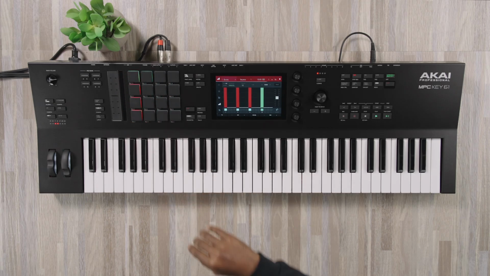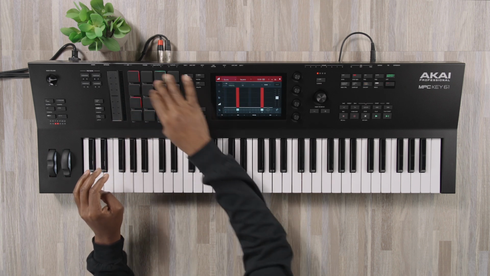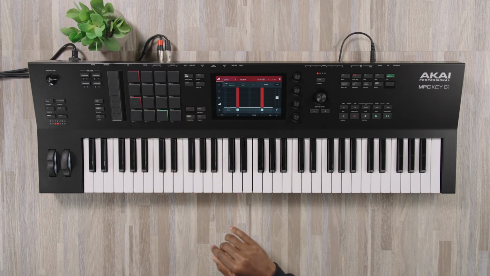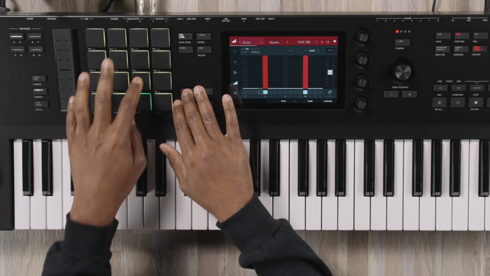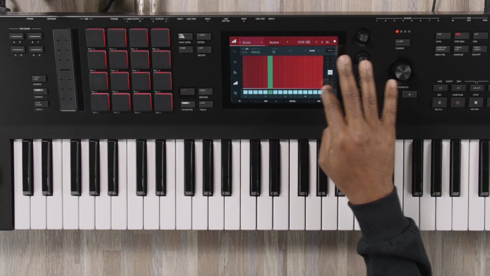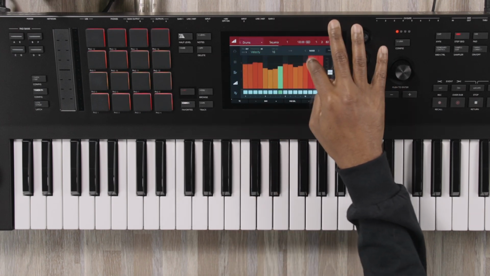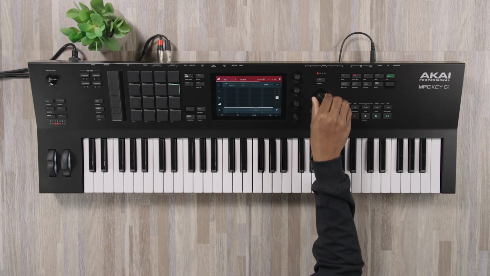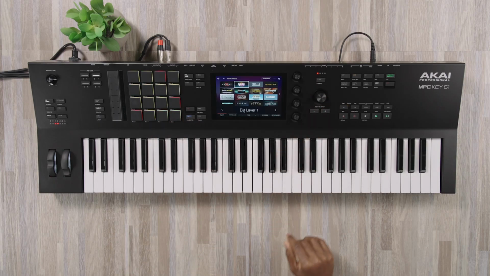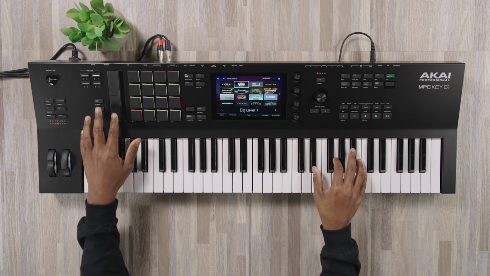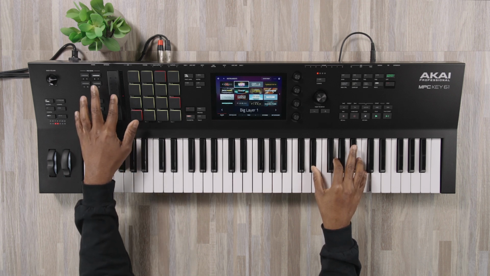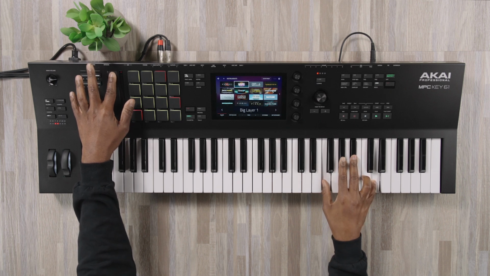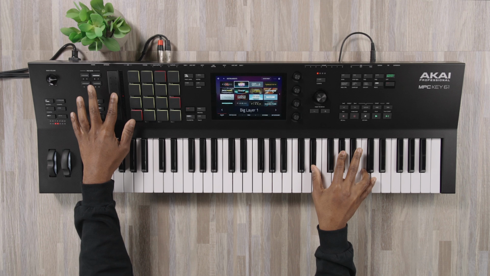MPC Key 61 allows you to create patterns fast using the powerful step sequencer workflow. To start creating a pattern, simply press a pad and this will now enter the step into your pattern. As we press Shift, we can select another sound and add more steps to fill out the groove. Using the MPC Key 61 step sequencer is a fast and creative way to come up with new ideas for your music. Perfect for electronic music production.